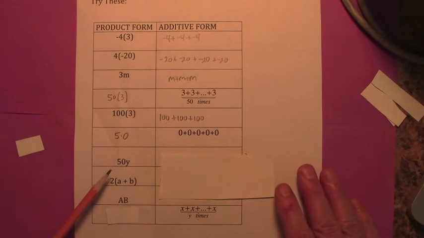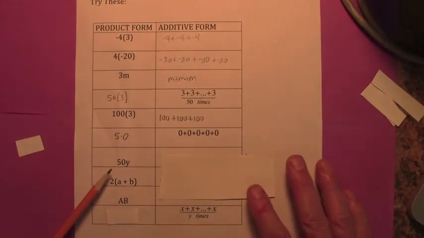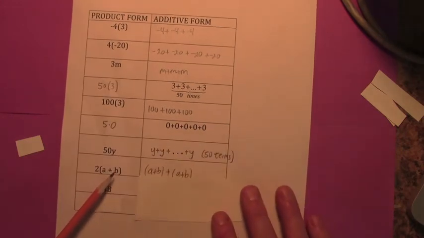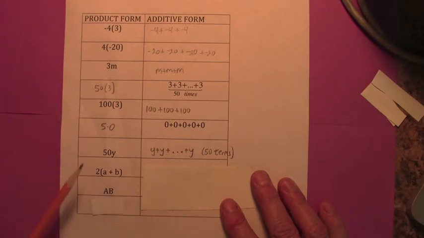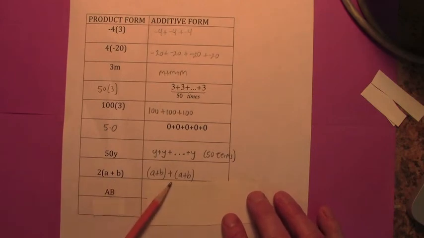How would you write 50y as an additive form? I'd probably go y plus y plus y. I'd add it up and say 50 of them. y plus dot dot dot plus y, 50 terms. How would you write 2 times the quantity a plus b? That would be a plus b plus a plus b.